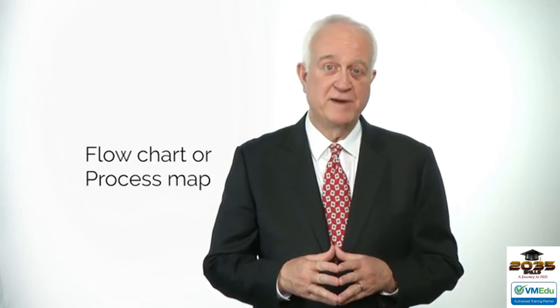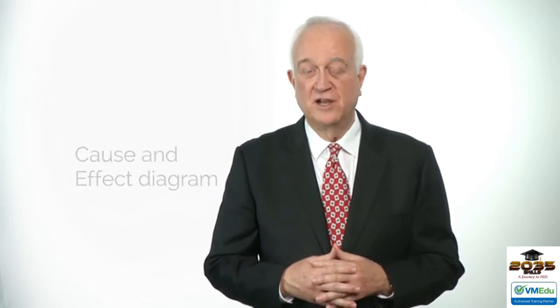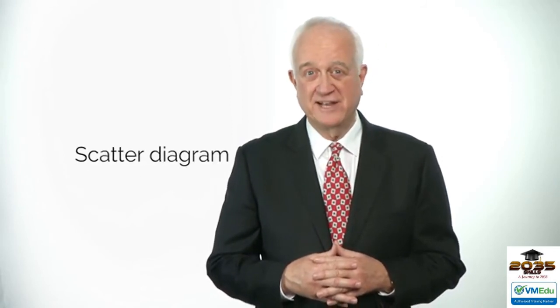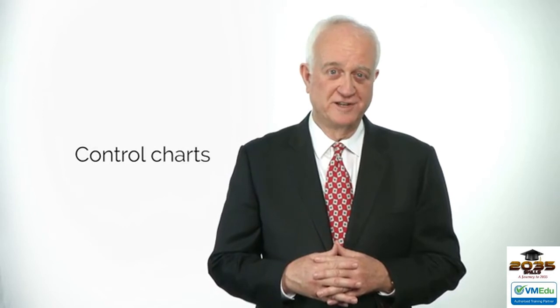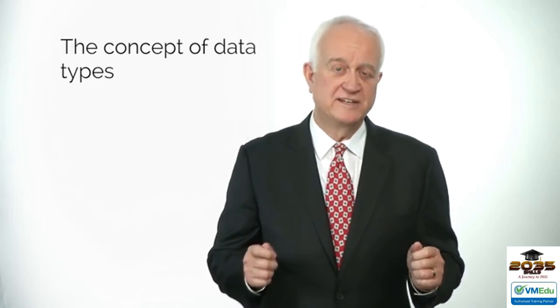The 7 basic quality tools are tally sheets, flowchart or process map, histograms, cause and effect diagram, Pareto diagram, scatter diagram, and control charts. Before we get into the details of the 7 basic tools, let us become familiar with the concept of data types.